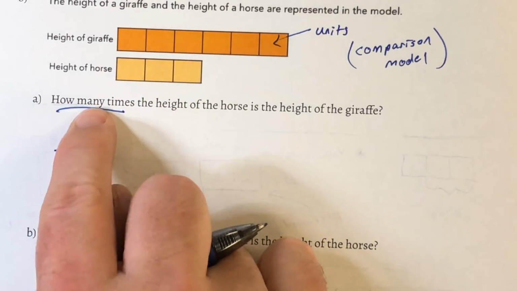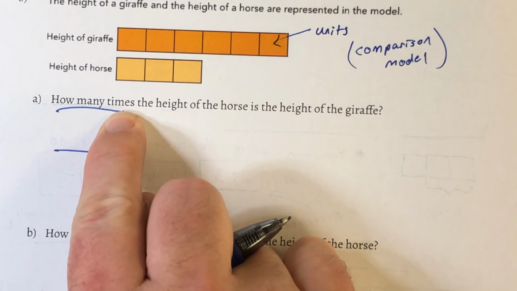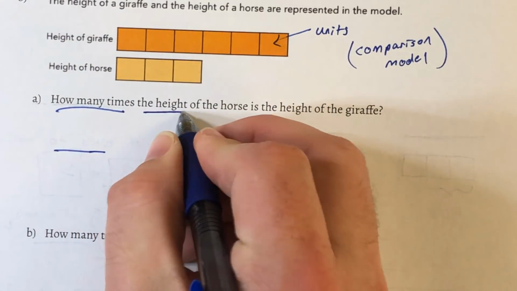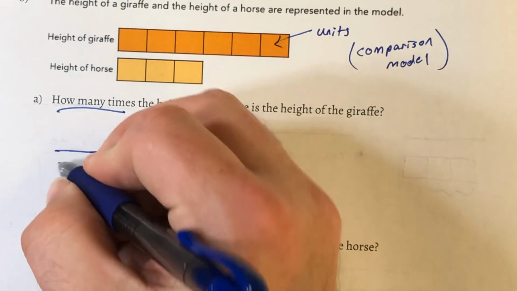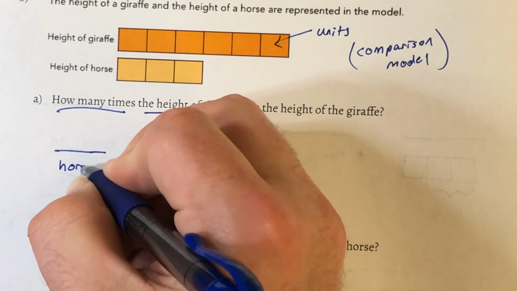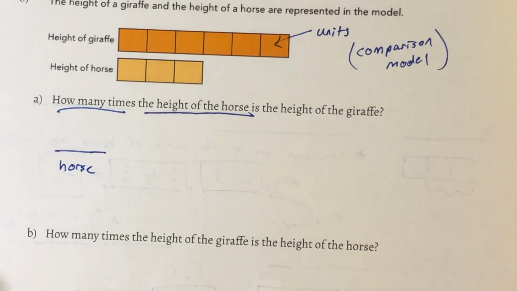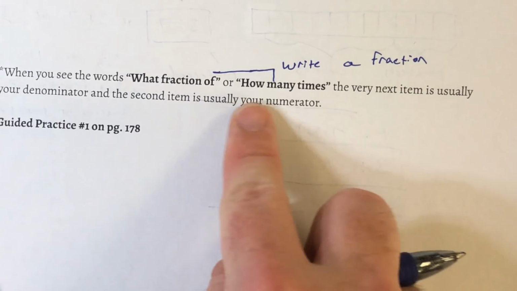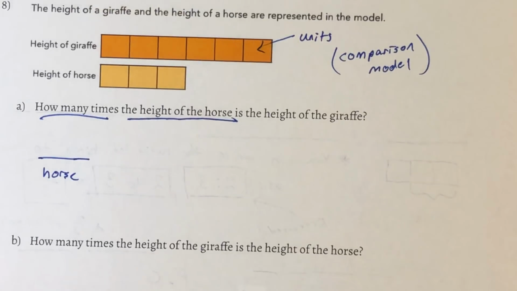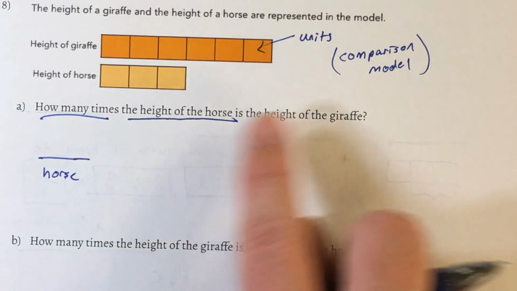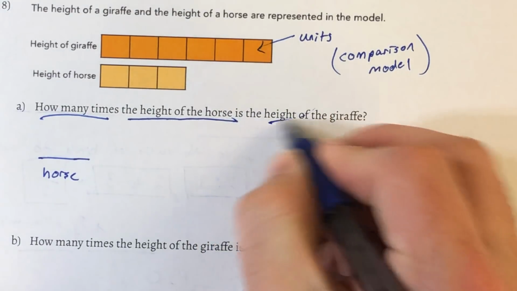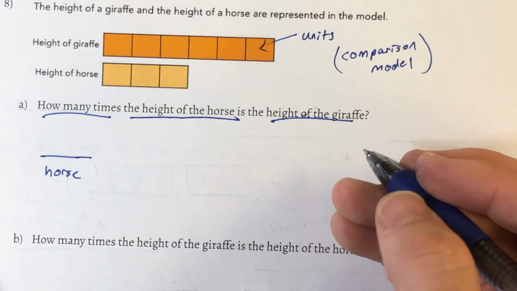The next thing I see is the height of the horse. Bam, that is your denominator, horse. The second item is your numerator, wherever it may be, and that is the height of the giraffe. So the giraffe is your numerator.